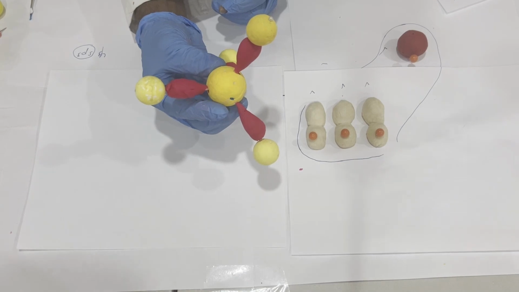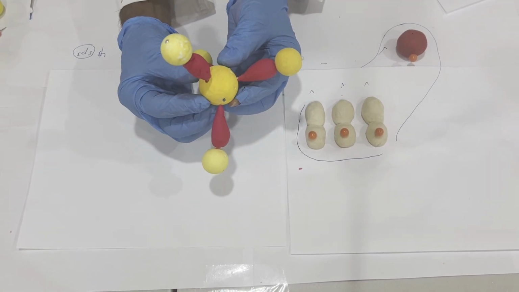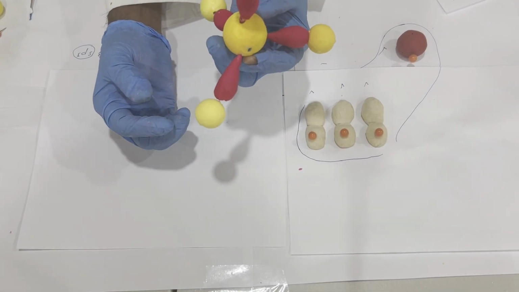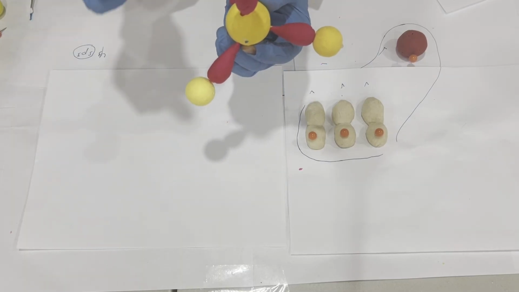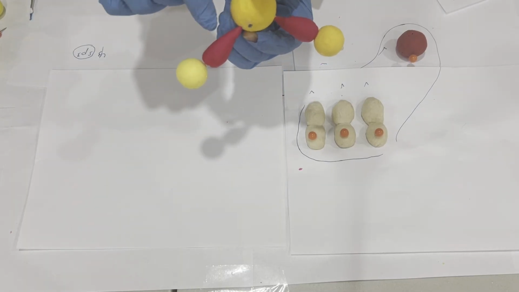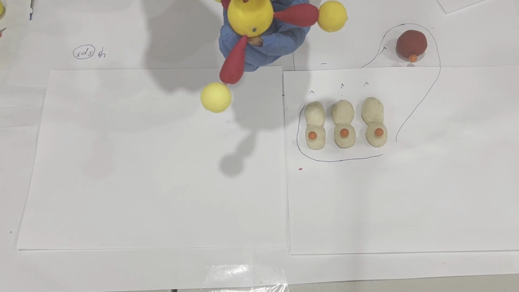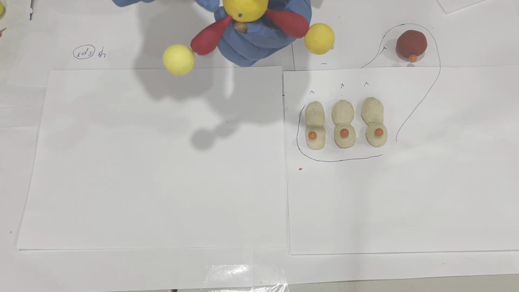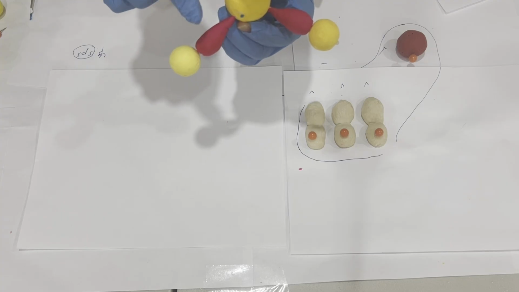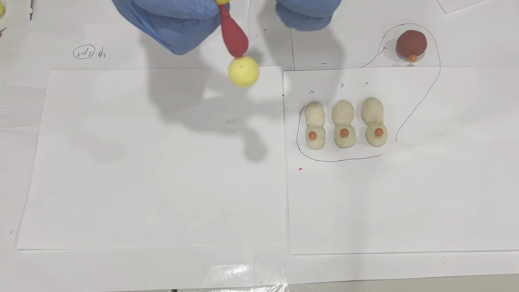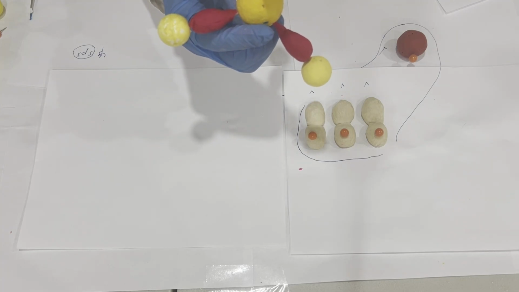And finally, this is the model that we have here. This model represents the methane molecule. We are having 4 CH bonds arranged around the central carbon atom here. And each bond is separated from each other by an angle of 109.5 degrees. Geometry of this is said to be that of a tetrahedron.